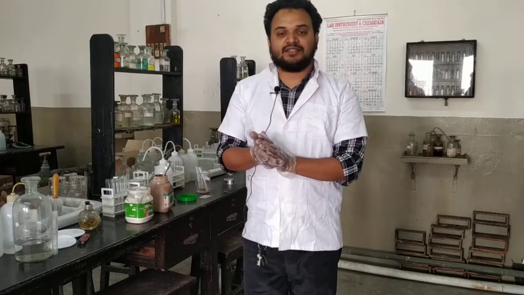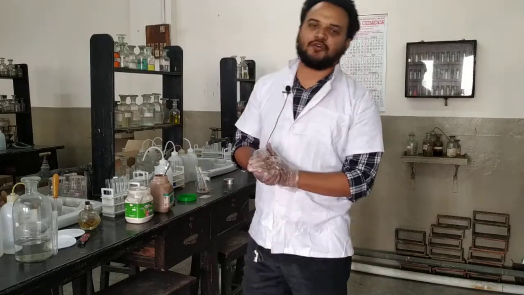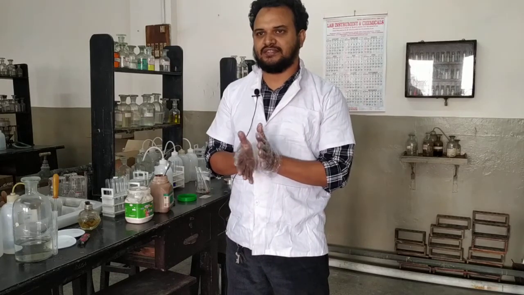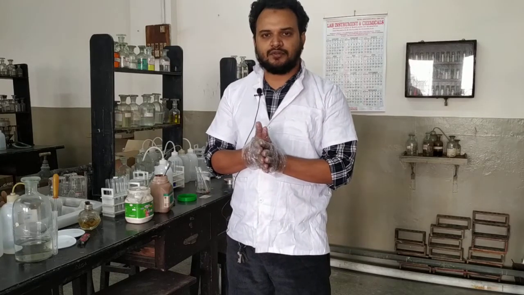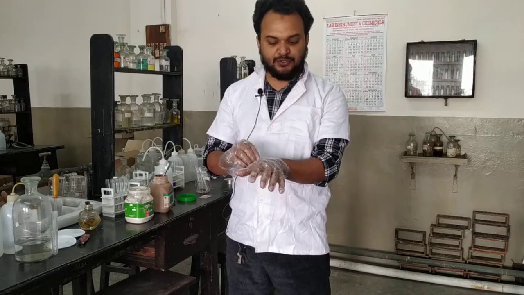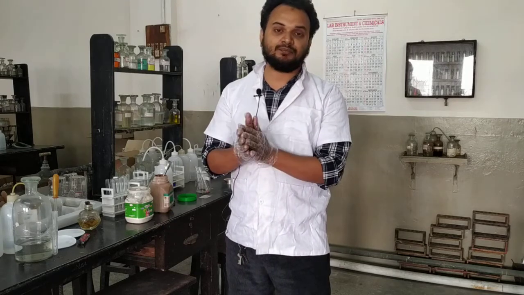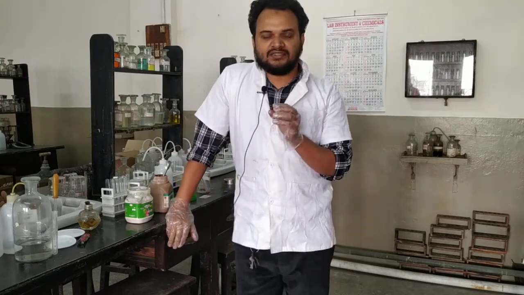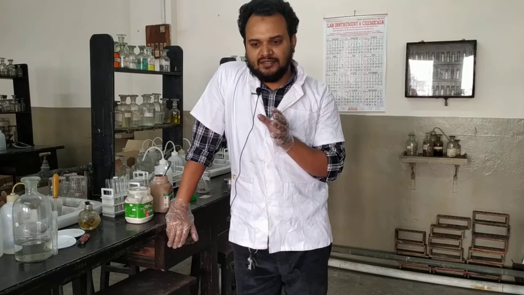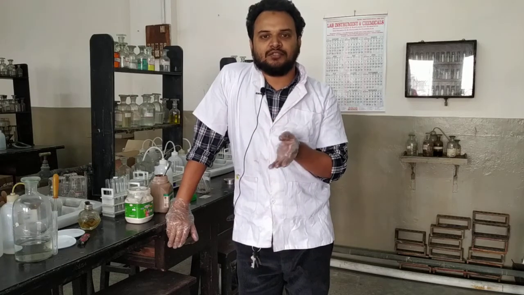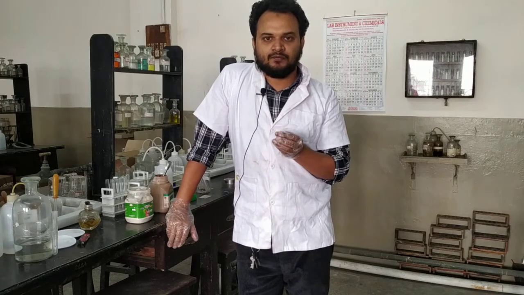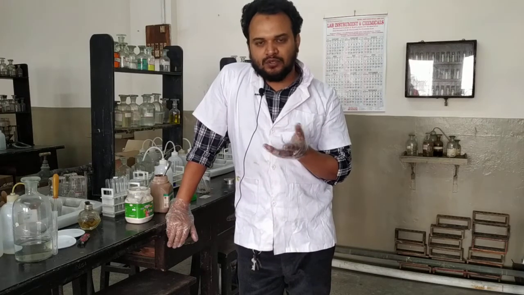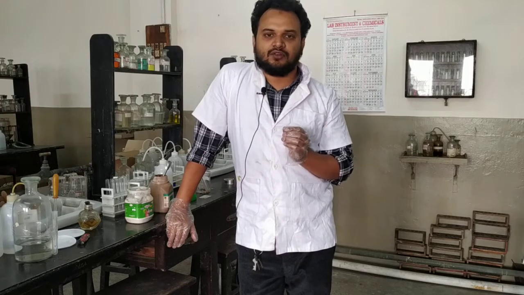Okay, so next test, again a familiar test, that is Tollen's test. Since it is an aldehyde group, that is Tollen's test. And for biomolecules, for carbohydrates, even some ketones are also there which can give a positive Tollen's test. The only problem is using Tollen's test you cannot distinguish between an aldose and a ketose. For example, if I take glucose and fructose, glucose has an aldehyde group and fructose has a keto group, and we know ketone does not give the Tollen's test.